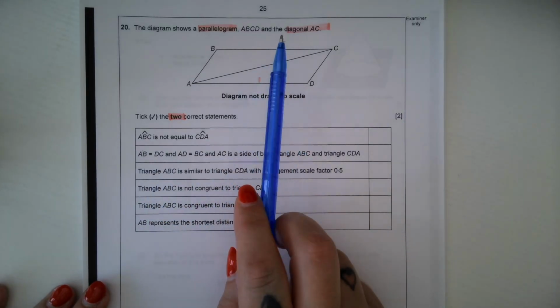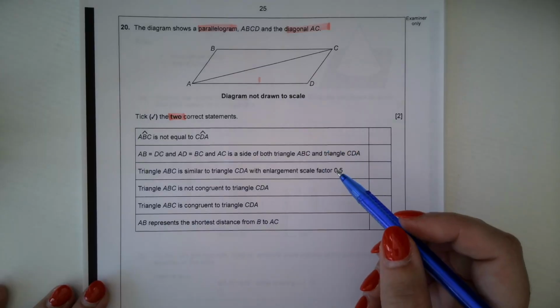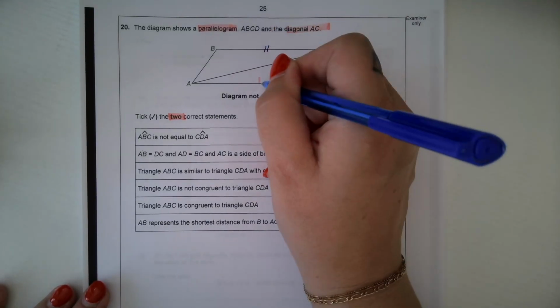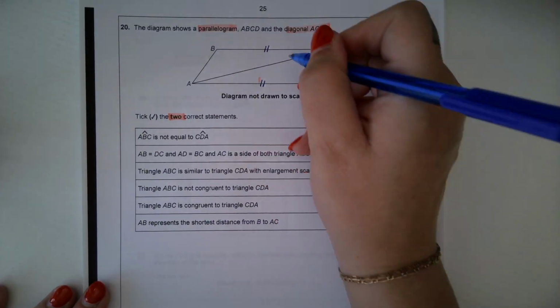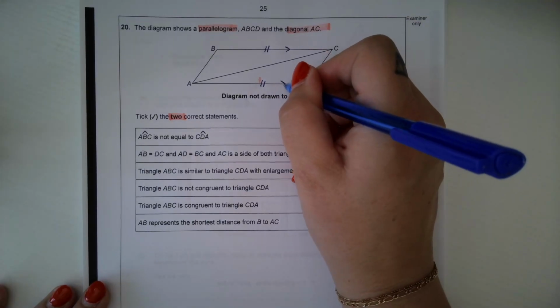So I'm just going to start by labelling on the parallelogram what I know. So I know that this side and this side are equal. They're also parallel.